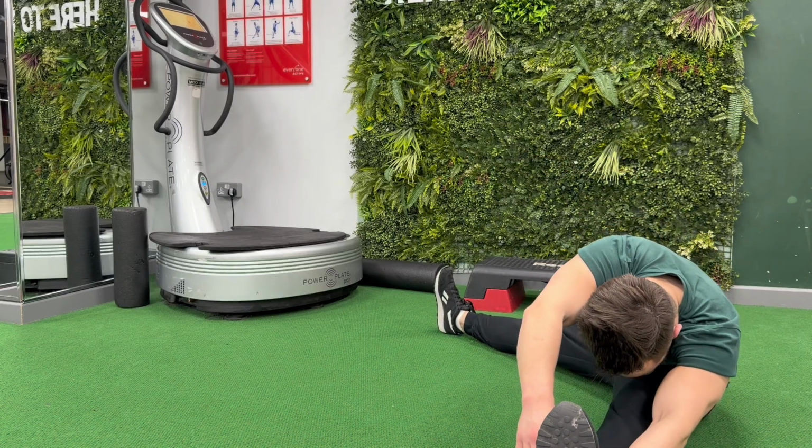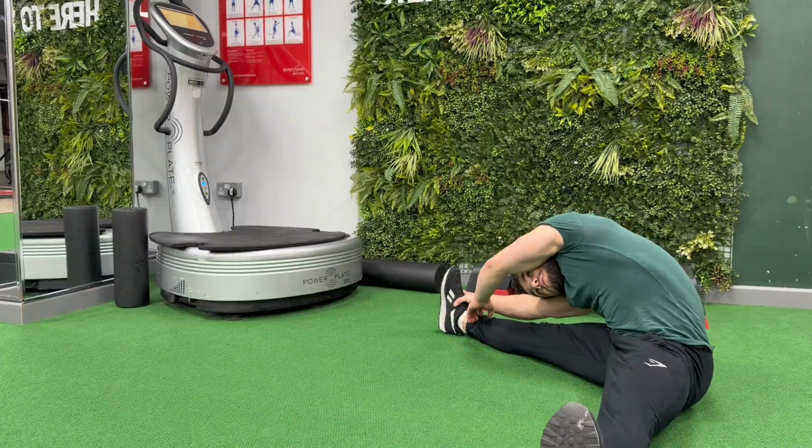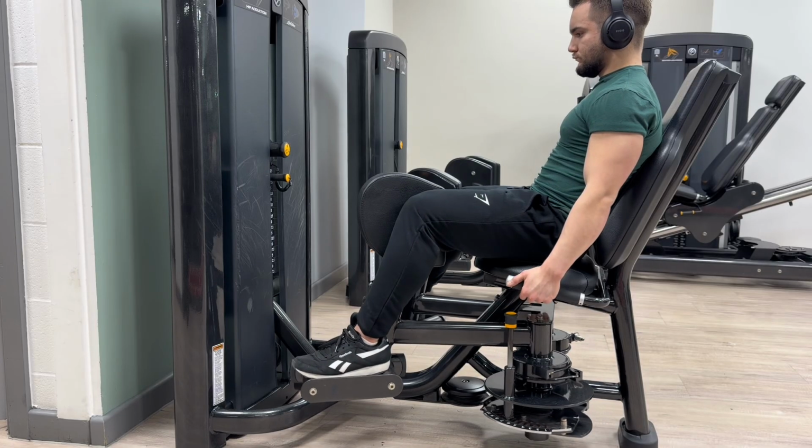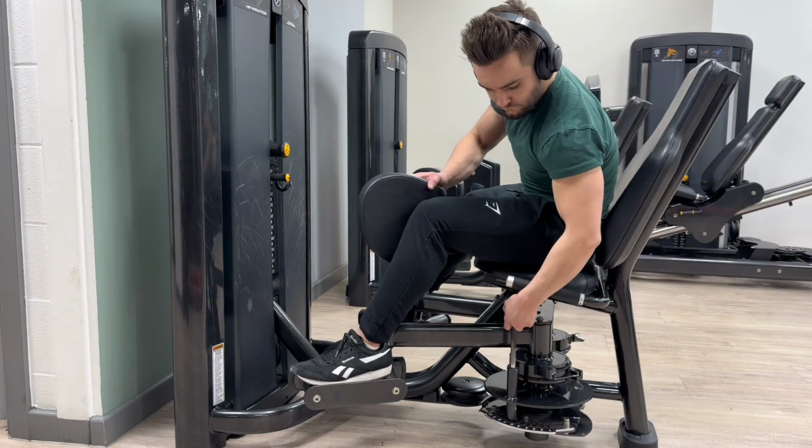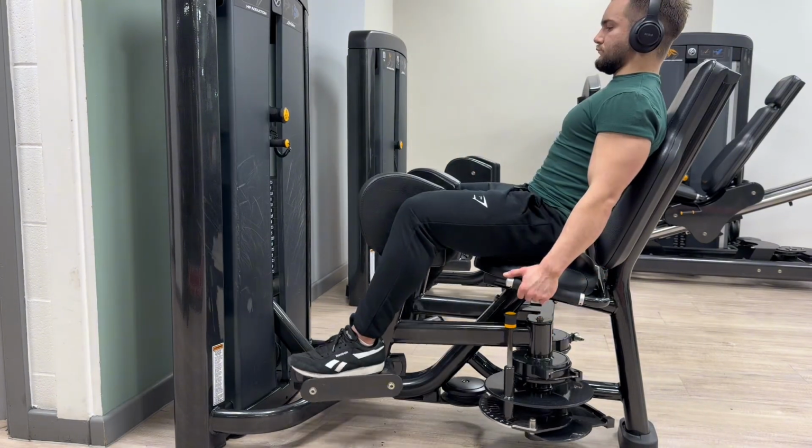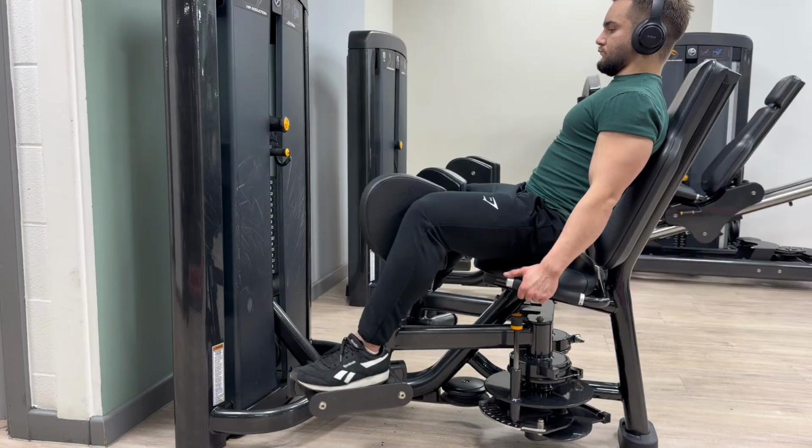And then lastly, just a couple of tips when you're training your adductor muscles. These are one of the muscles where you'll actually benefit from stretching them, as you'll increase your range of motion. So when you're doing that seated adduction machine, the more flexible you are, the more you'll be able to have your legs going into a wider position, which will therefore mean that you can place more of a stretch on your adductor muscles.